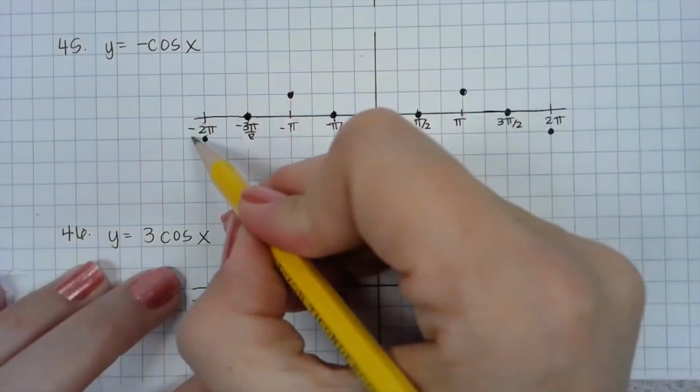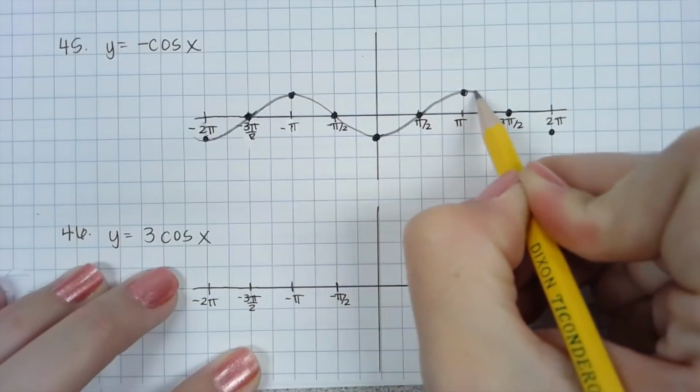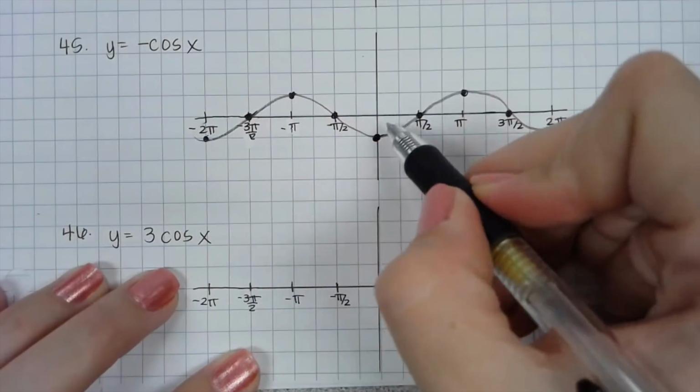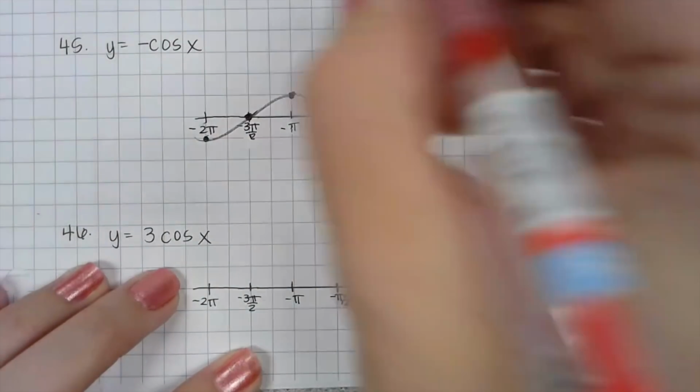It can be hard sometimes to look at a graph and tell whether it's sine or cosine until you get practice with it, that is, because I can tell right away that this is not a sine graph because it doesn't go through 0, 0. It doesn't go through the middle here.